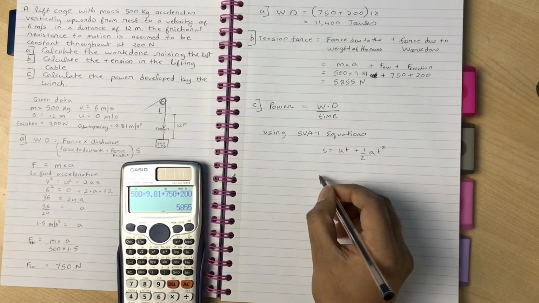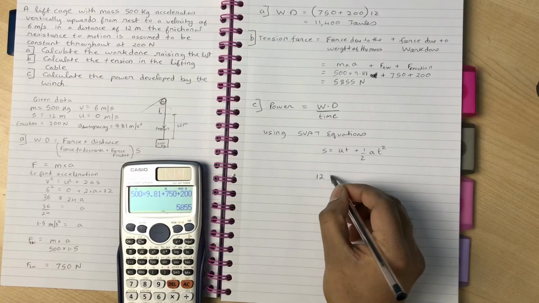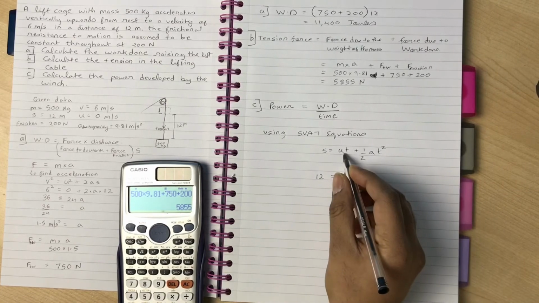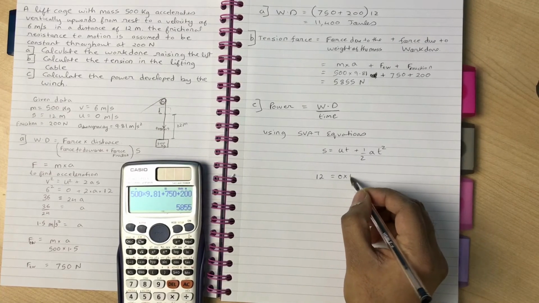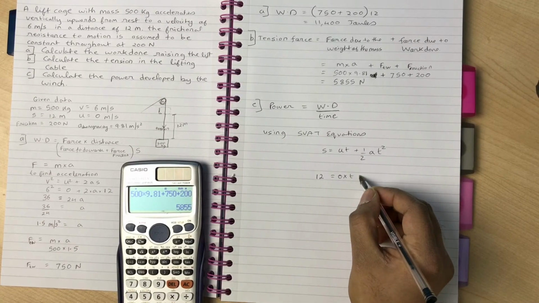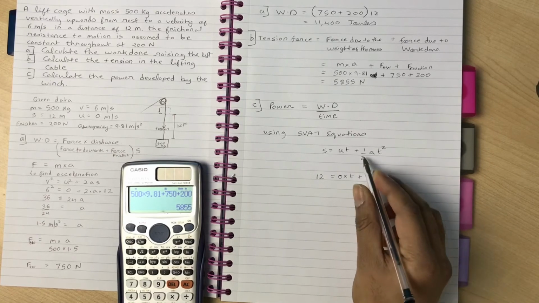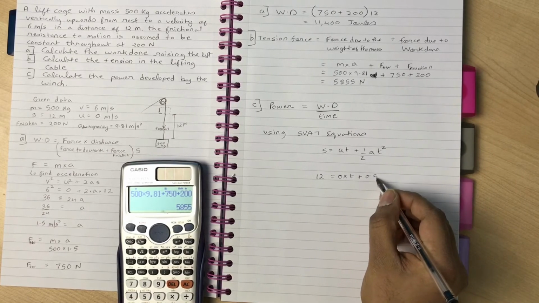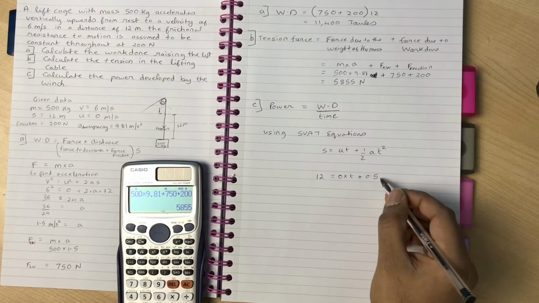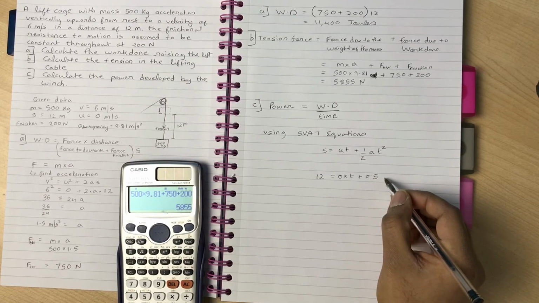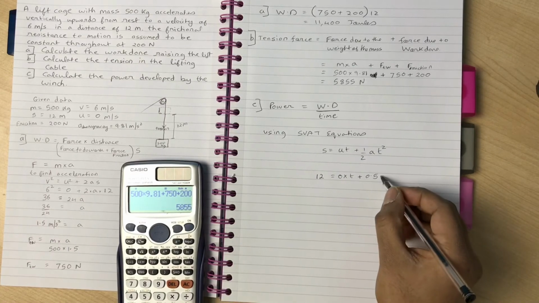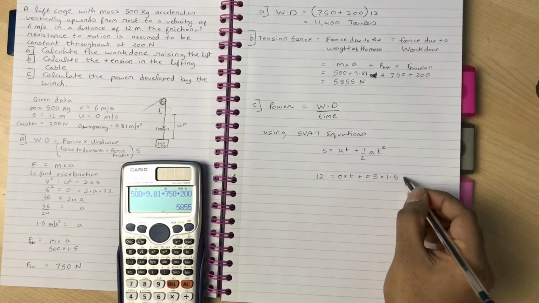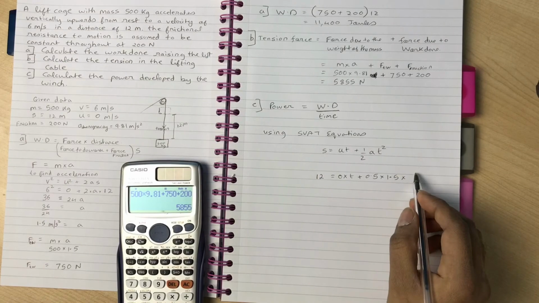My distance is 12 equals initial velocity is 0 times time plus half, I'm going to write as 0.5, acceleration value is 1.5 meters per second squared, times t squared.